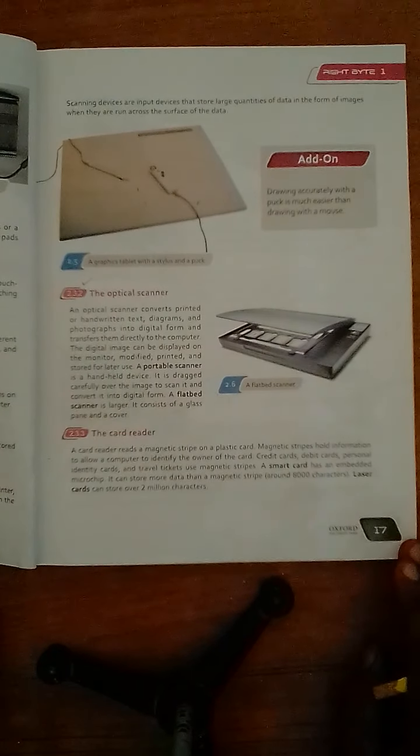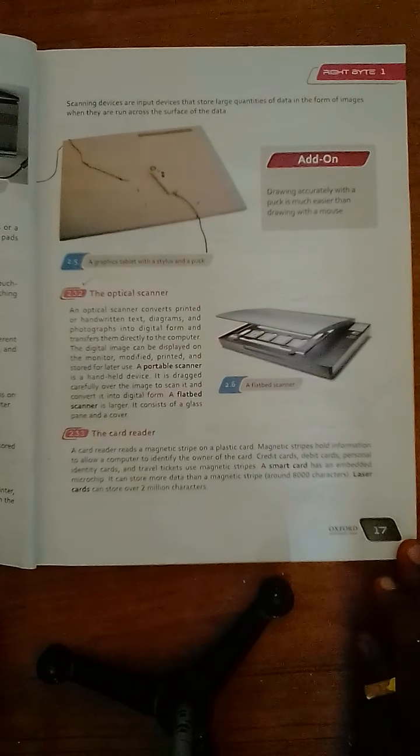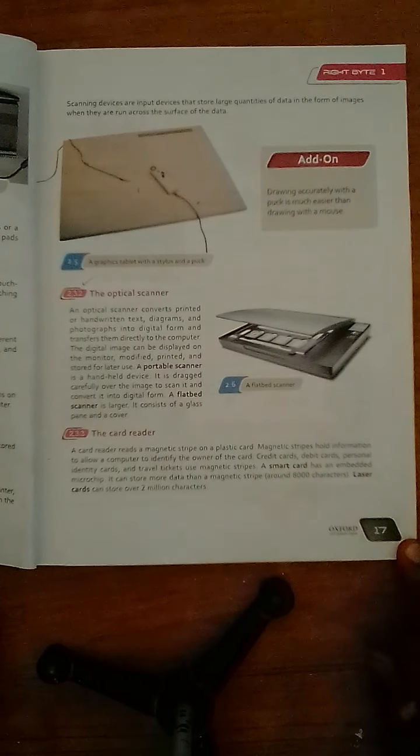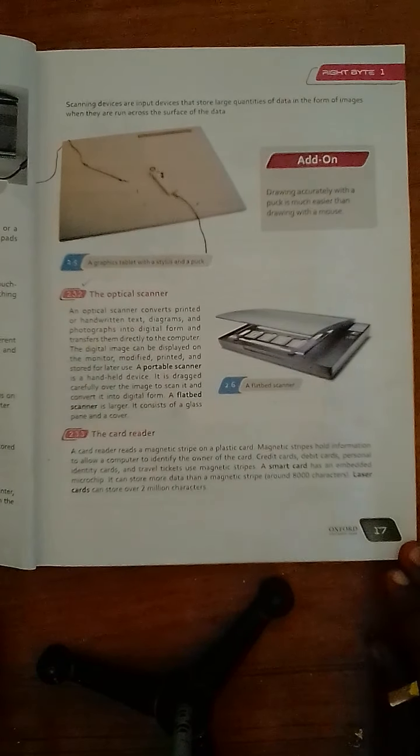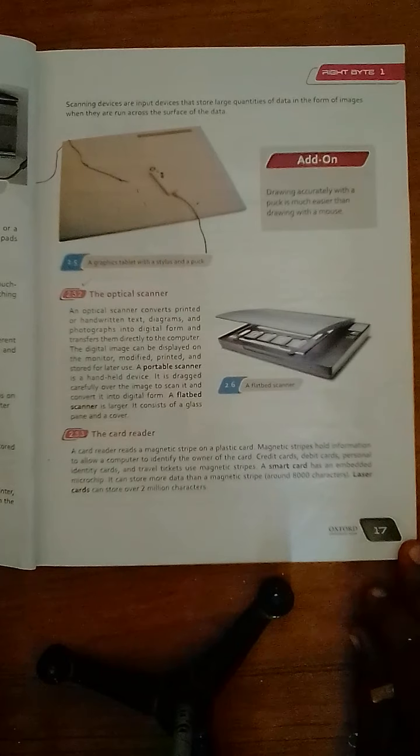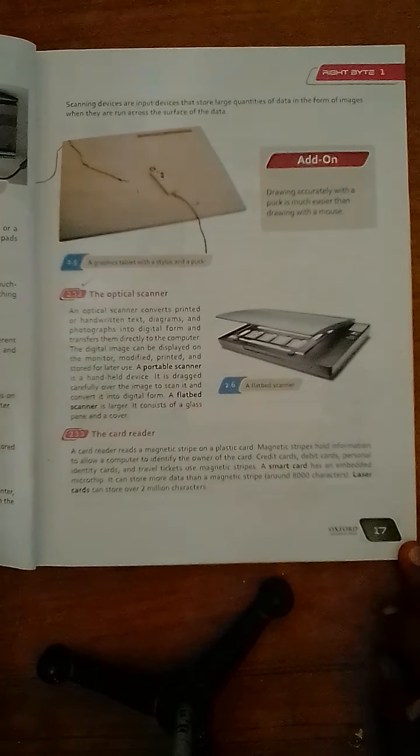A scanner is a data converter that is used to convert printed or handwritten text, diagrams, photos or other materials into a digital form, and these devices are used to transfer the items directly to the computer.